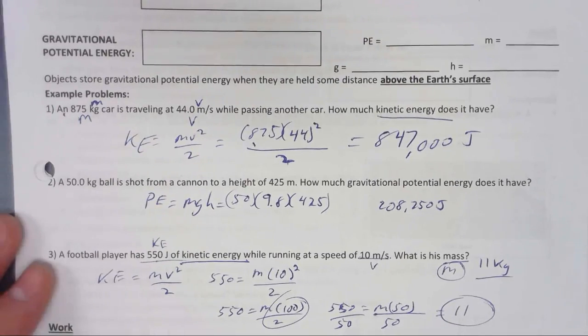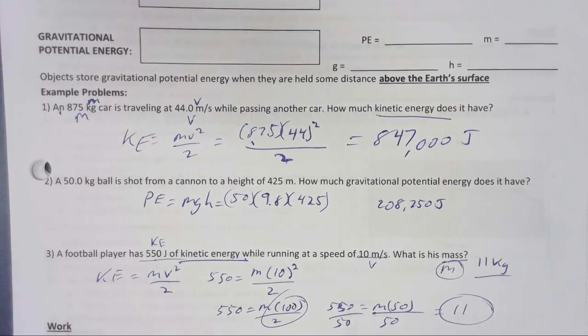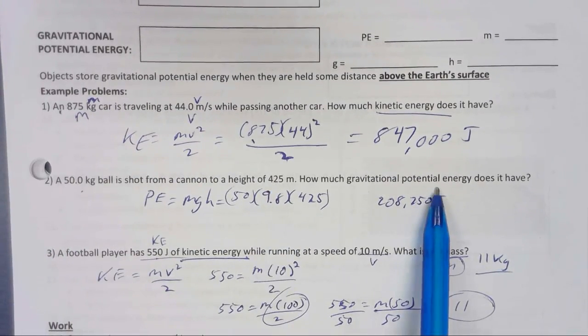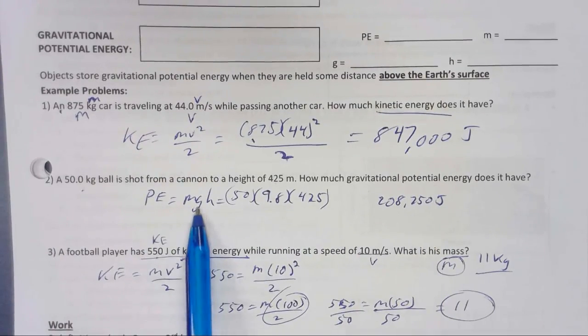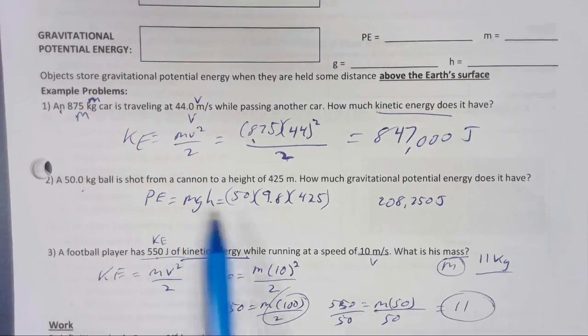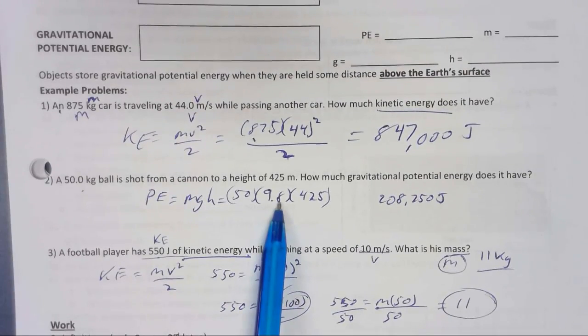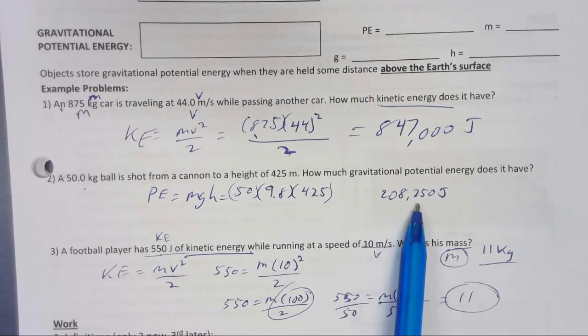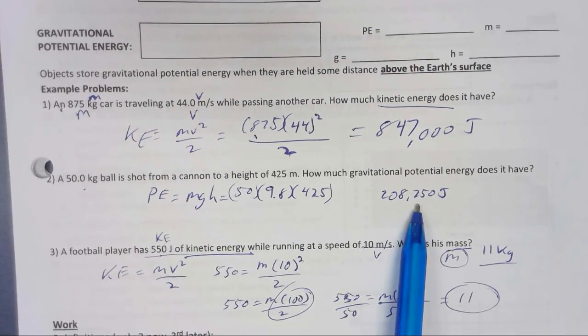You see the other three worked out on the screen right now. I just want you to pause the video and, in your own notes, try to work those without looking at these, obviously, and then come back and I'll talk through them. All right, so this one we had a mass of a ball and the height, and it asks about gravitational potential energy, which is mgh, mass times 9.8, remember we use positive 9.8, times the height of 425. So we did 50 times 9.8 times 425, and it gave us 208,250.